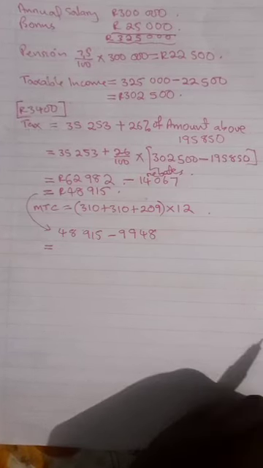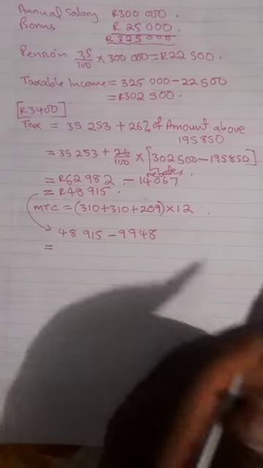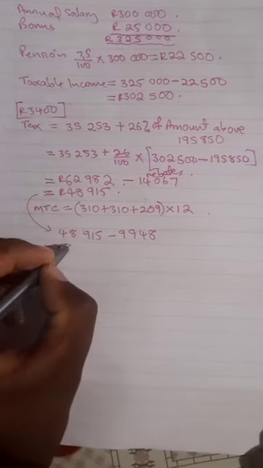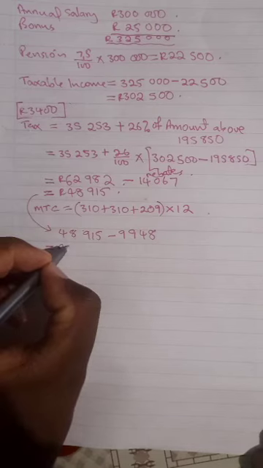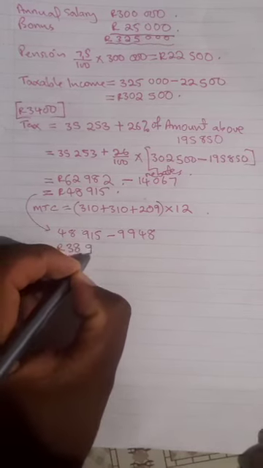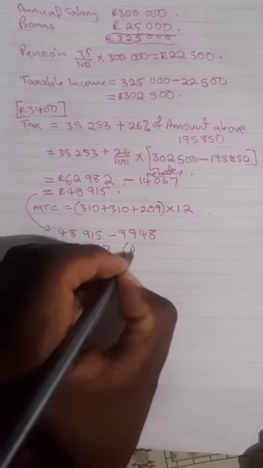We are subtracting 9,948 from this amount. So finally, our annual tax is 38,967.